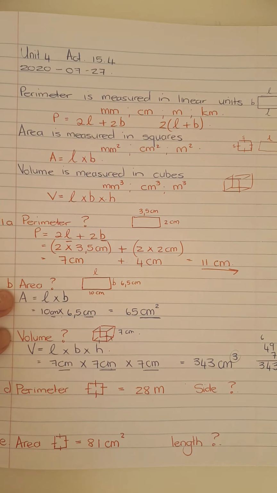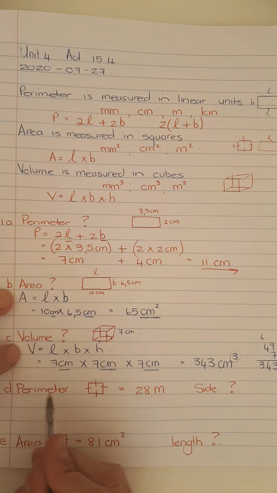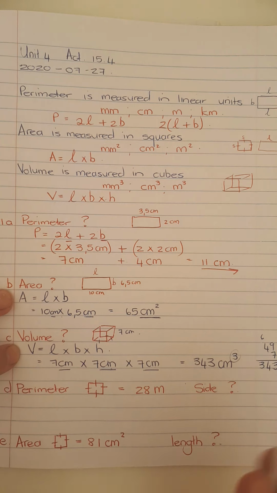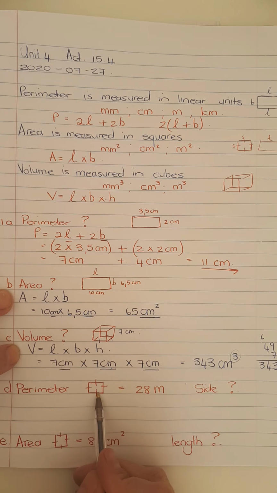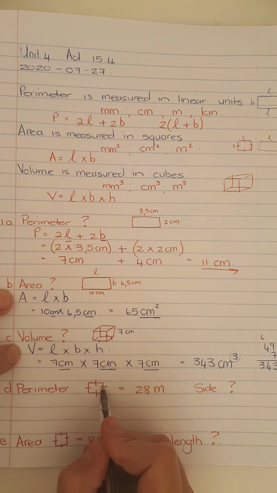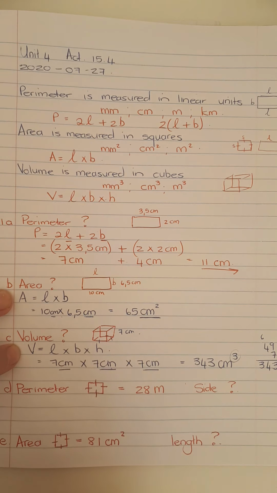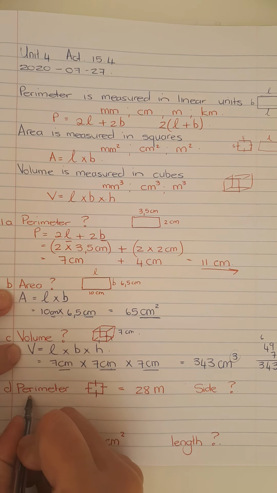They say, if the perimeter of a square carpet is 28 meters, they are telling me that my perimeter, they are giving me the final perimeter, that plus that plus that plus that. And they are telling me that it's a square. Then I know that side is equal to that side is equal to that side is equal to that side. How do I work out perimeter?